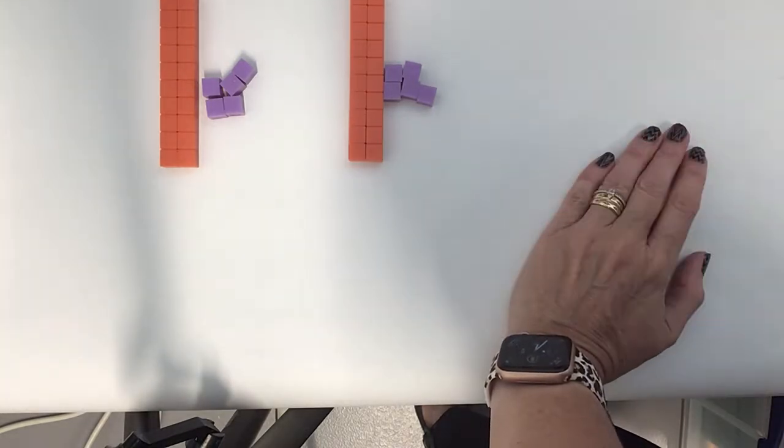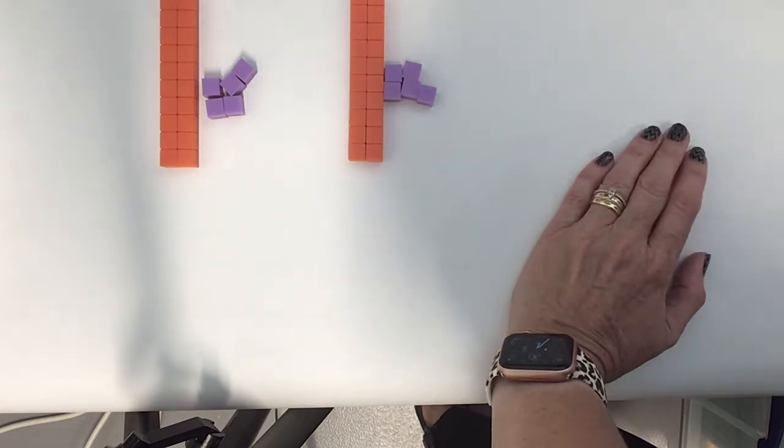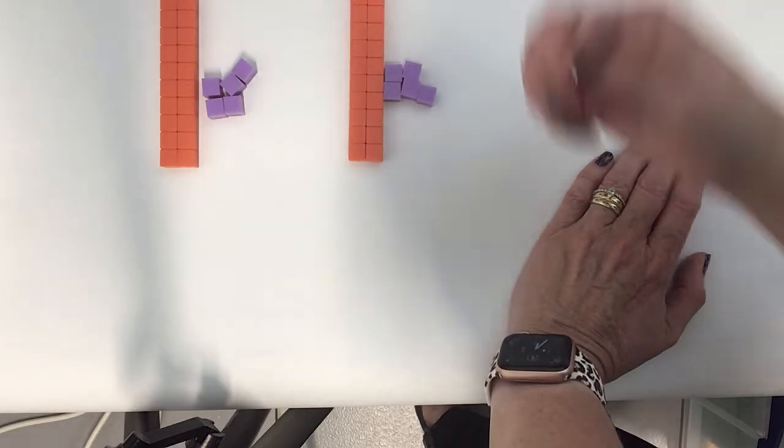Kids will relate that to money. If I have 50 cents or 50/100ths and I break it into two equal coins, what would I have? I would have 25 cents and the other person would have 25 cents.